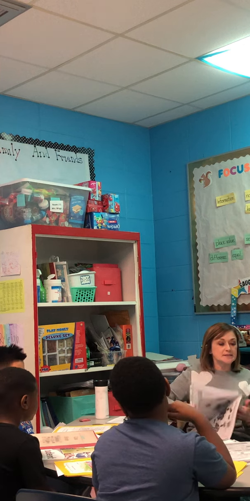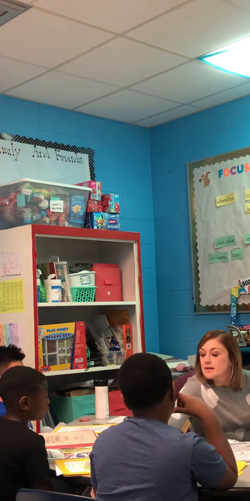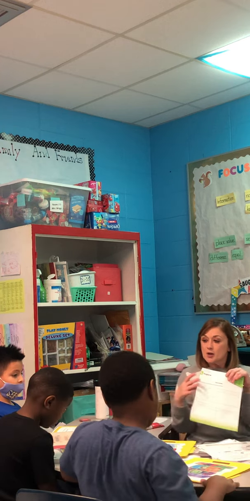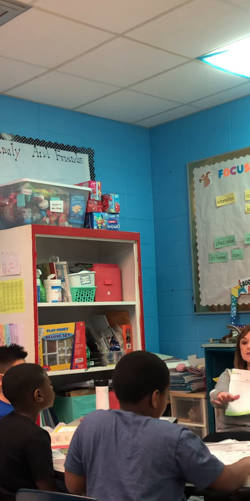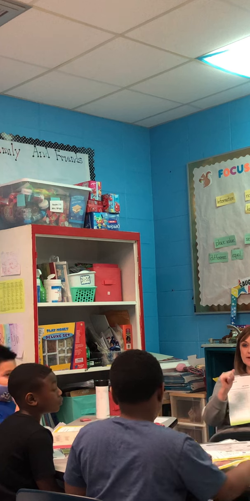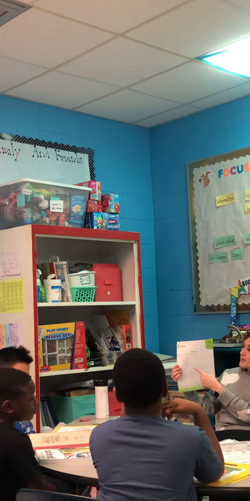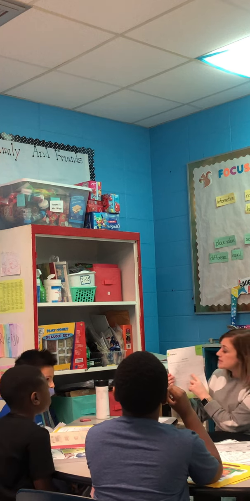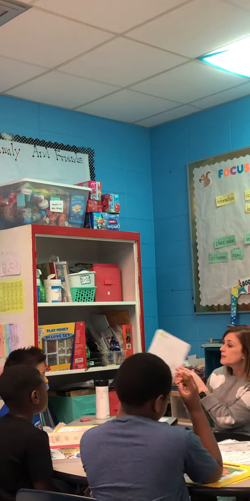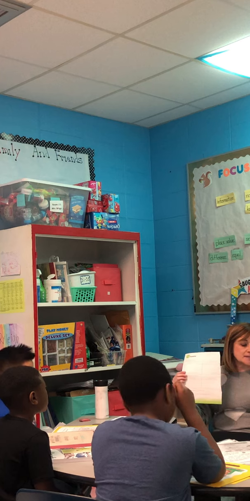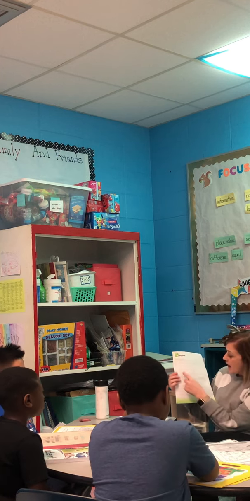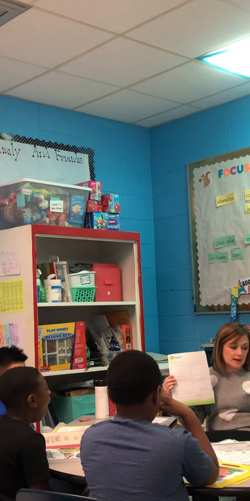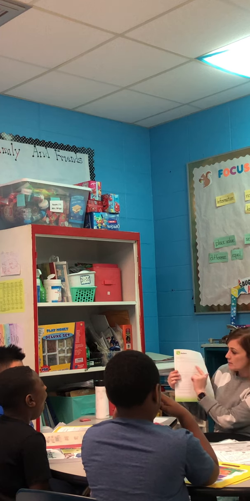So you're going to take your paper that you put in your science portfolio, right here. You're going to pick one of these life cycles and draw and label it. Then you're going to flip it over. You're going to pick a different life cycle diagram and draw it and label it. Then you're going to pick a different life cycle and draw and label it.